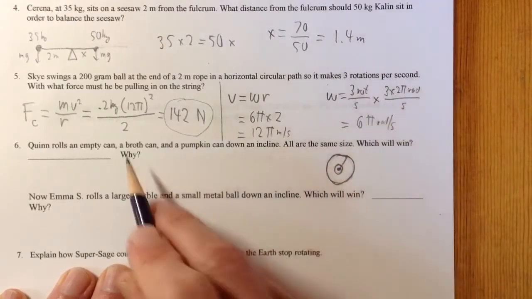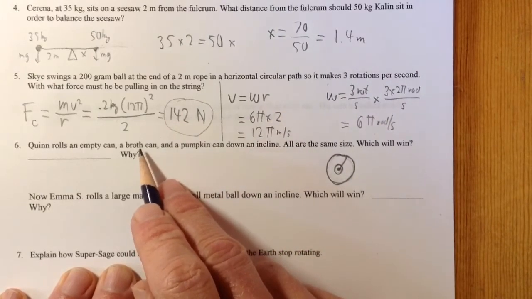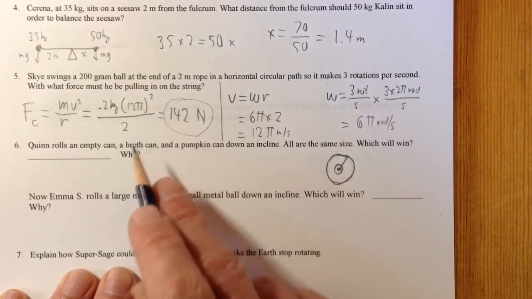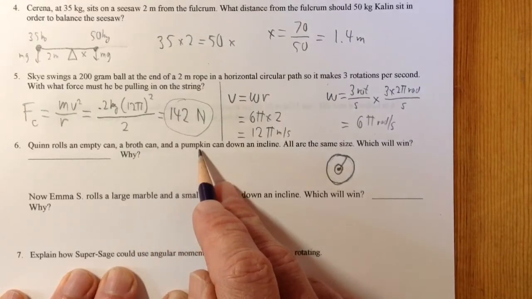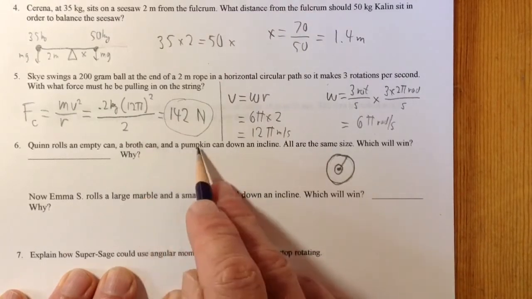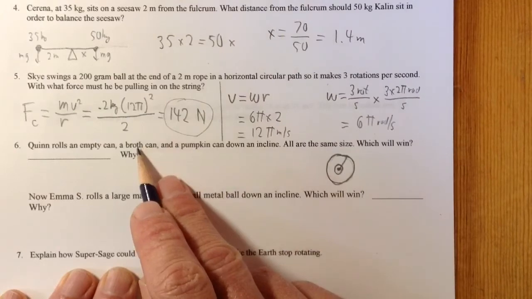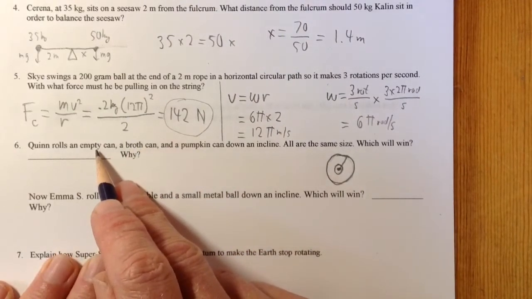Now here's the point. Gravity is pulling this thing down. So gravity pulls on the mass. So these have the same force of gravity pulling down, but with the broth can, gravity doesn't have to spin the broth. Here the pumpkin sticks. If you roll a pumpkin can down, you're spinning the pumpkin inside. So the same gravity now has to turn a lot of pumpkin. It doesn't have to turn a lot of broth. And the empty can doesn't weigh much, so way less force of gravity.